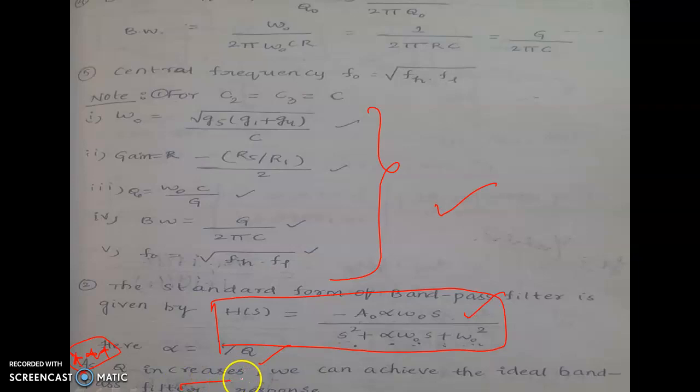This is the conclusion. As the quality factor increases, we can achieve the ideal bandpass filter, the flat response that we are going to be getting if the quality factor increases.